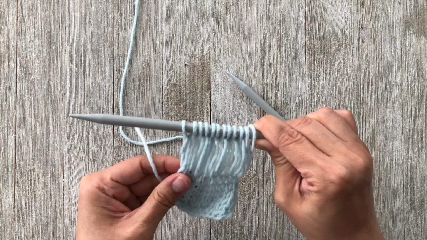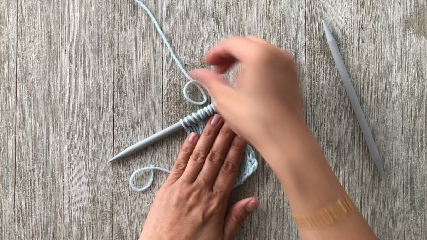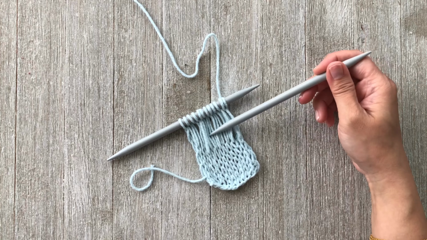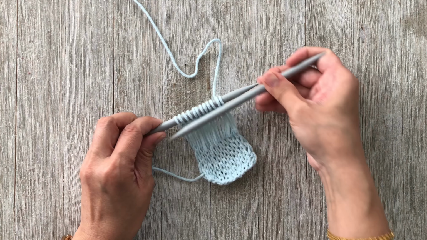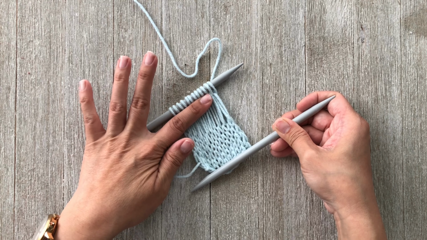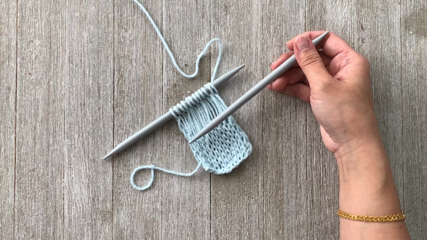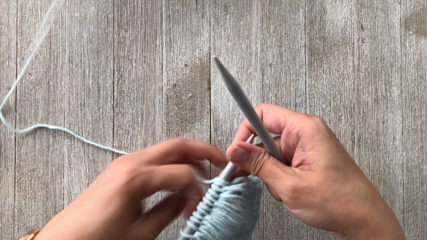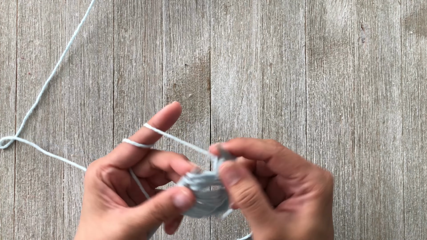Okay, see how that caused this long stitch right here, so that's a drop stitch. So basically you extended this stitch by wrapping the yarn on your needle twice. Okay, so let me knit a couple of rows.